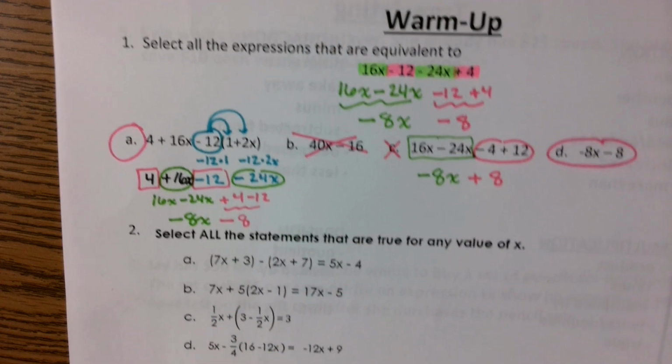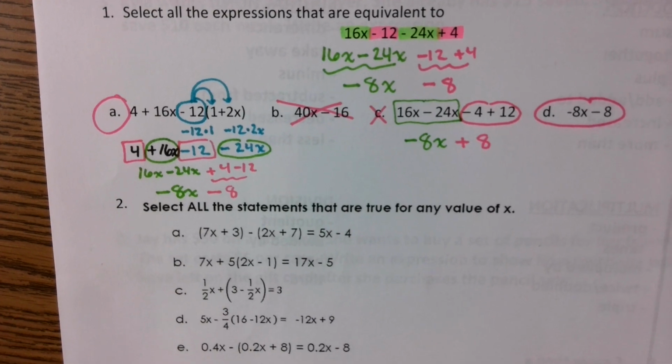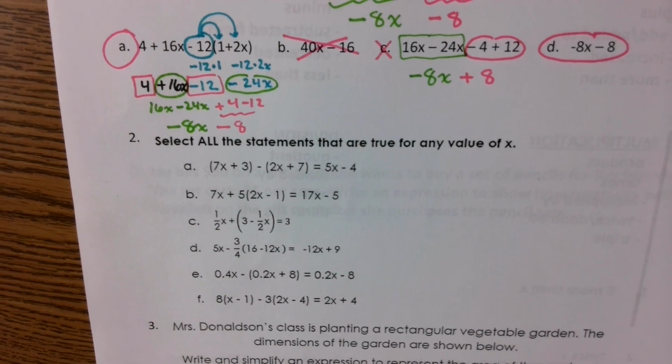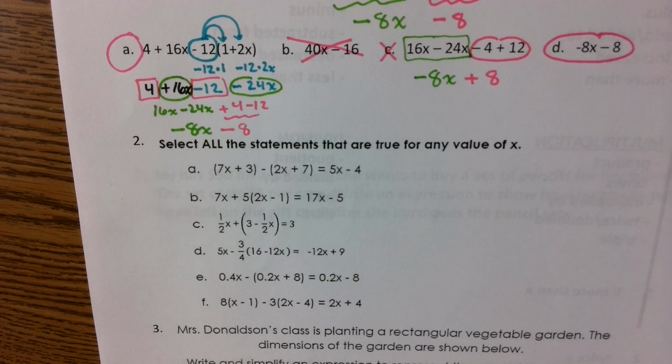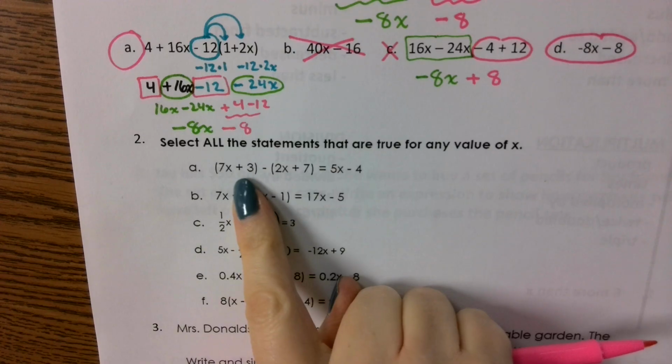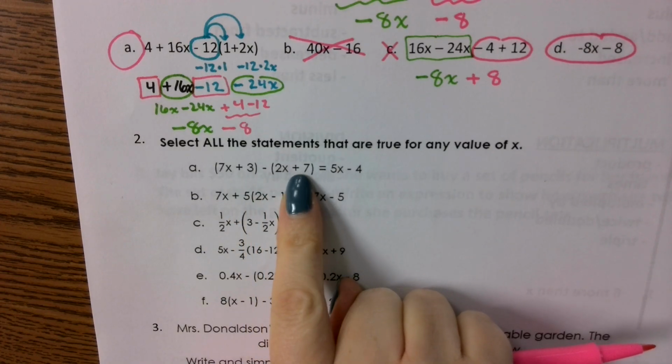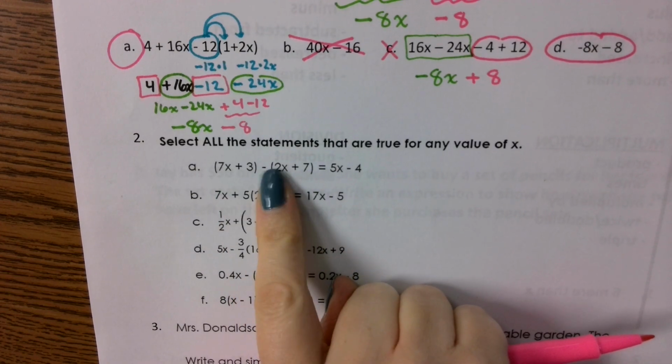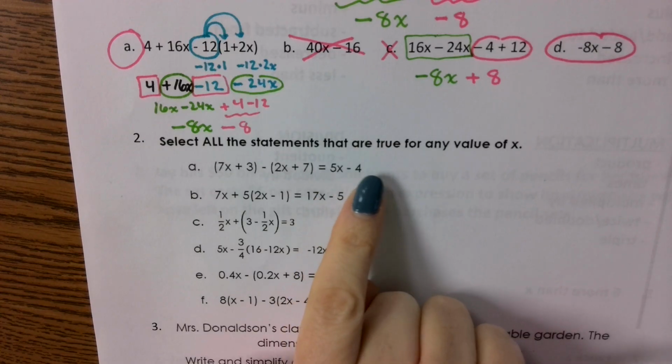Okay. All right, let's take a look at problem number 2. We're selecting all the statements that are true for any value of x. So no matter what the value of x is, we want to know which of these are going to be considered true statements. If we're taking a look here, we have 7x plus 3 minus 2x plus 7. We want to know if that is going to be the same thing as 5x minus 4.